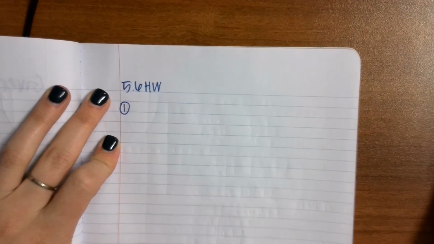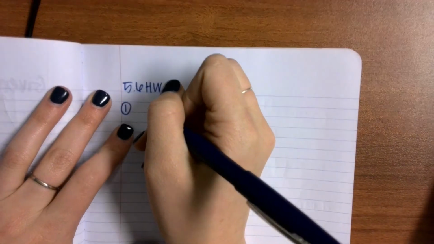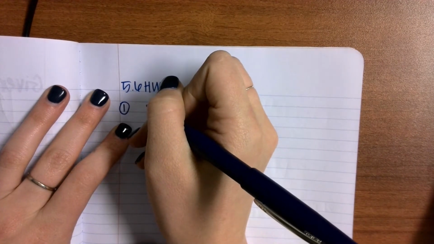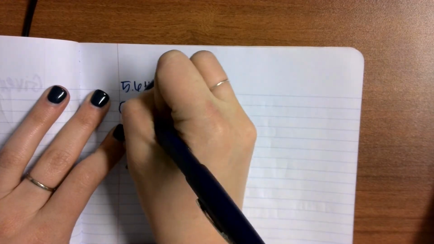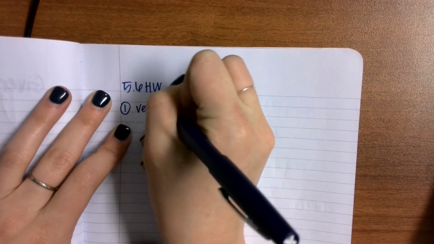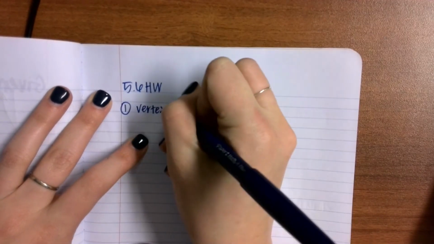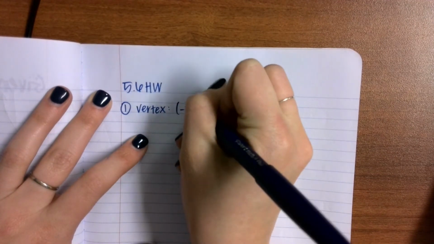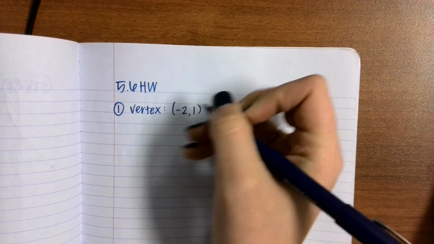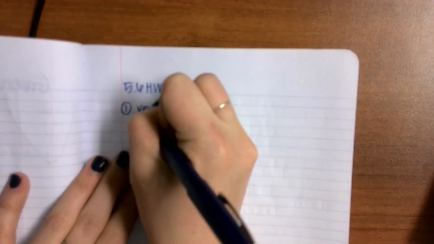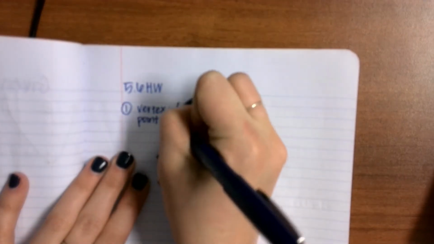Okay, the first problem that we're going to work on is find the equation of the parabola, find the quadratic function that has a vertex of -2, 1, and passes through the point 0, 3.